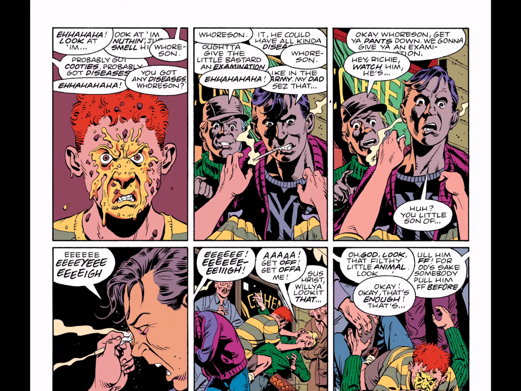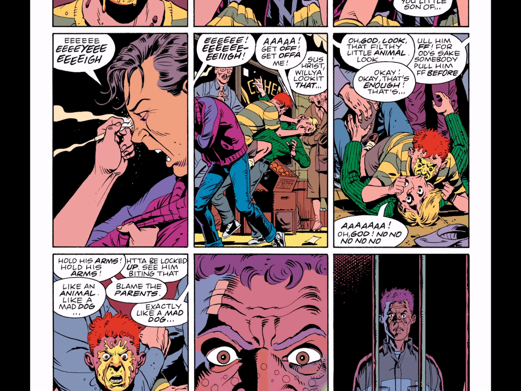Feels bad, right? And obviously, as they're calling him out, saying that he has cooties, he has diseases, he needs an examination, he doesn't have a dad, so on and so forth, he ends up grabbing a cigarette and placing the burning end in the dude's eye. Pretty brutal. And then he starts biting off part of his face.